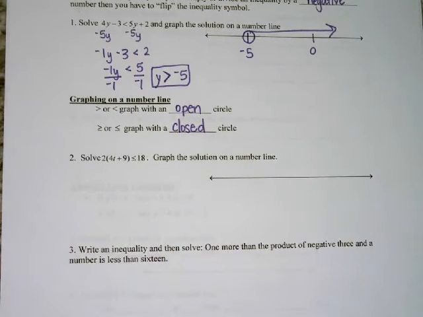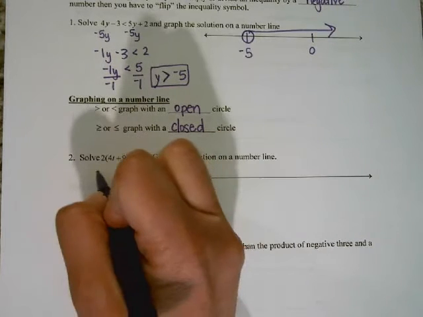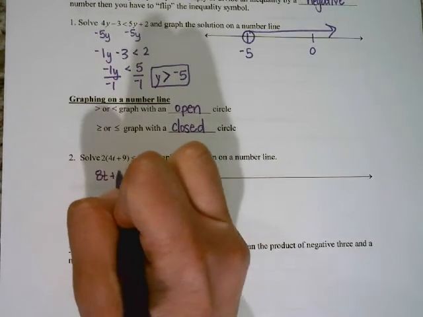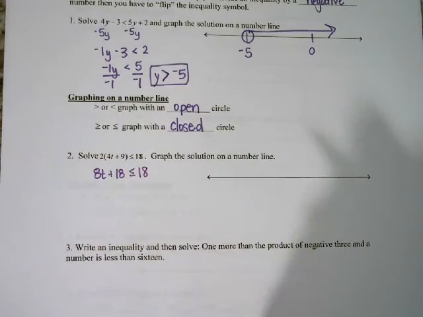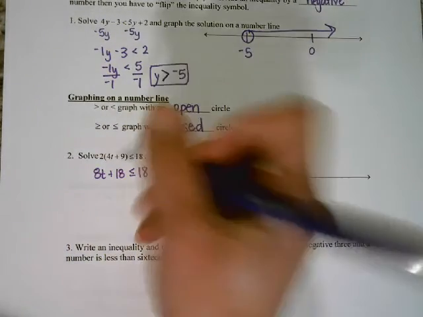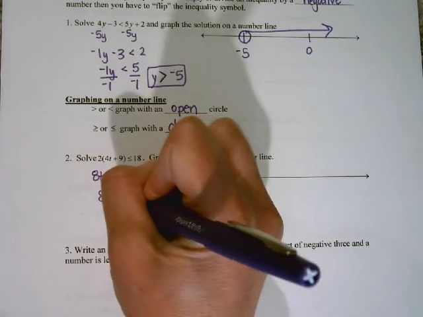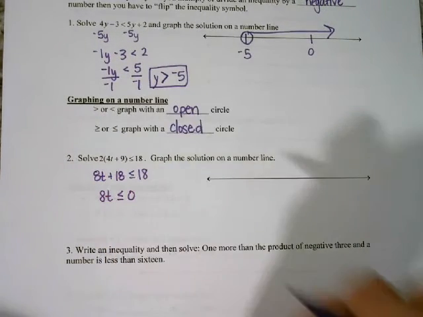Okay, number 2 says solve 2 times 4t plus 9 is less than or equal to 18. Okay, let's distribute. 8t plus 18 is less than or equal to 18. Subtract 18. 8t is less than or equal to 0.